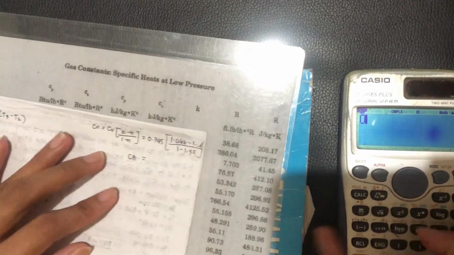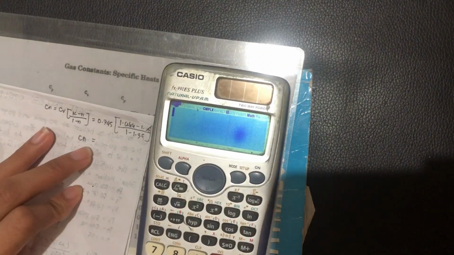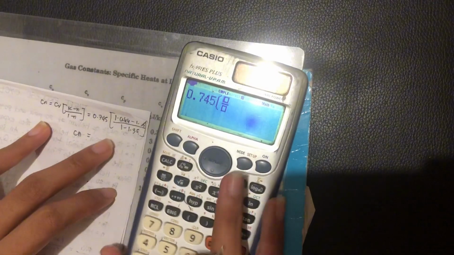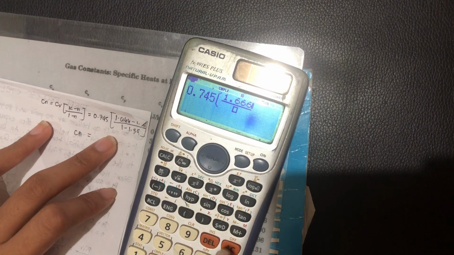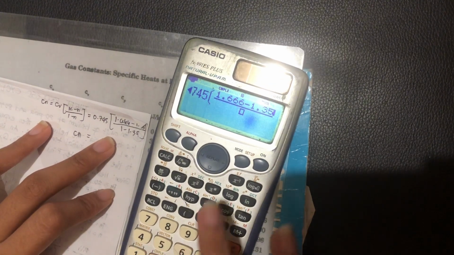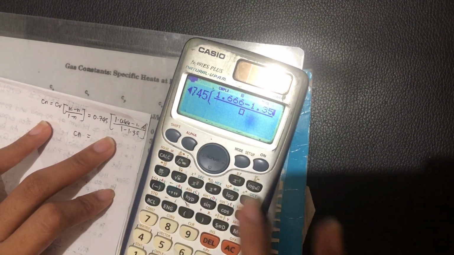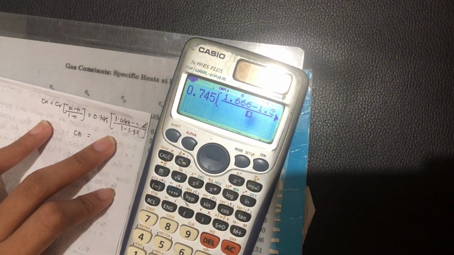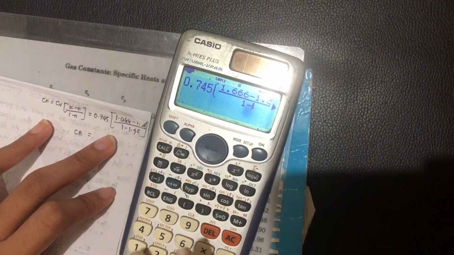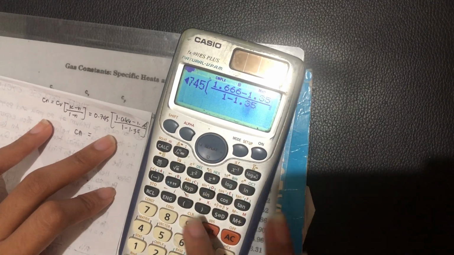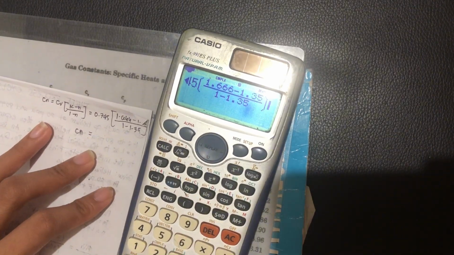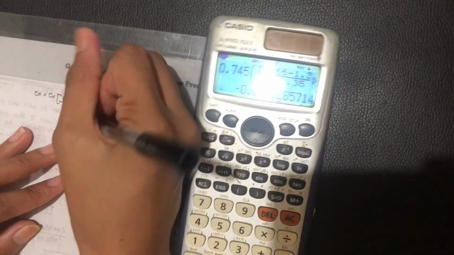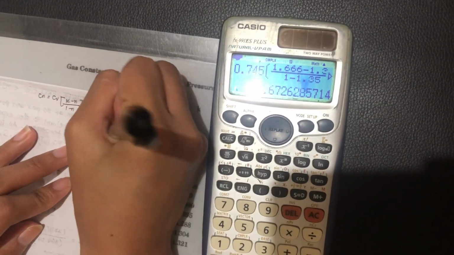So atong CN, so 0.745 times 1.666 minus 1.35 over 1 minus 1.35, close parenthesis is equal to, so natay answer nga negative 0.6726.